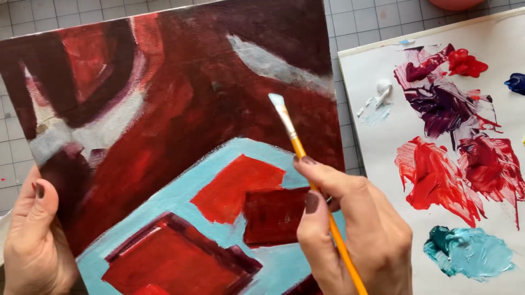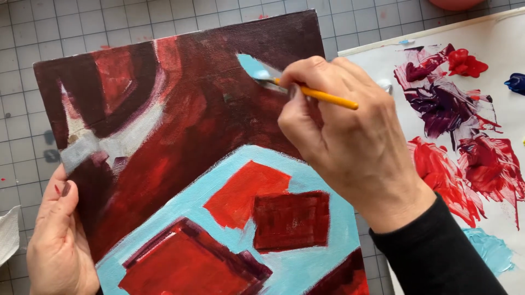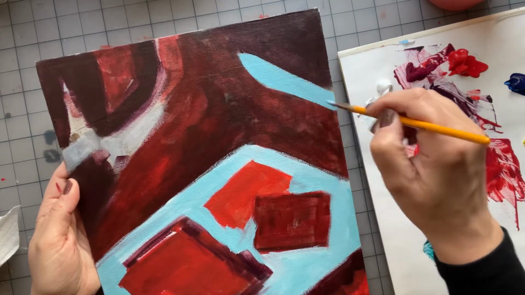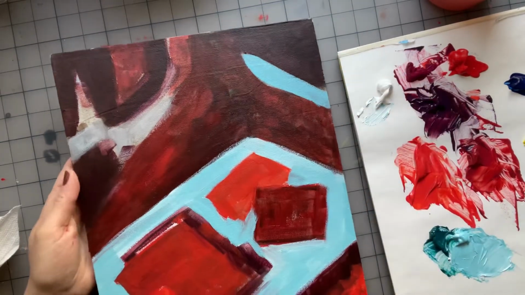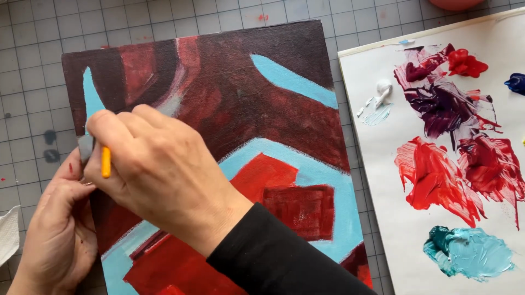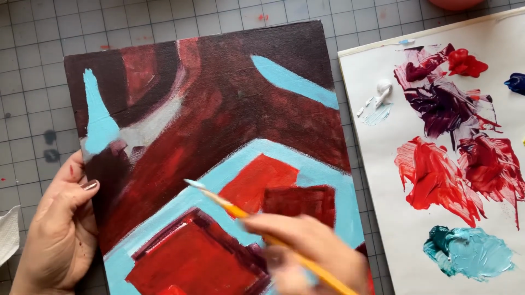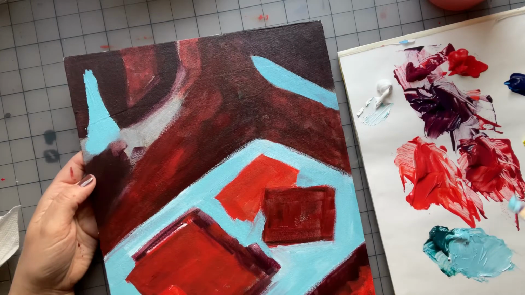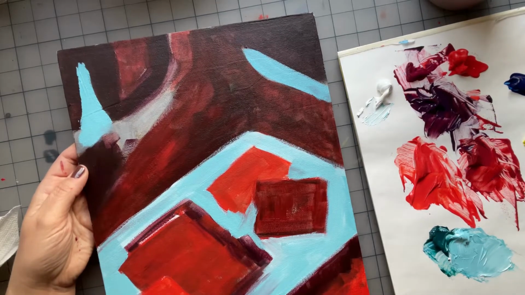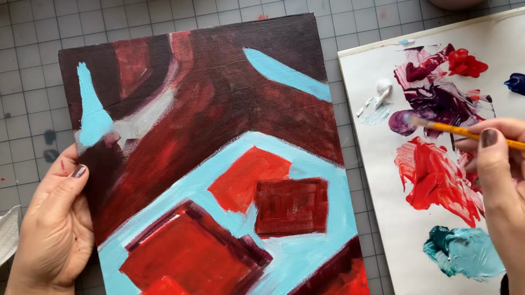All right. Okay. So up here, that's still the underpainting. I think I'm going to try it. Maybe this color would look good. I don't know. Maybe I could add some of this color here. But then maybe in here I could add a little bit of this.